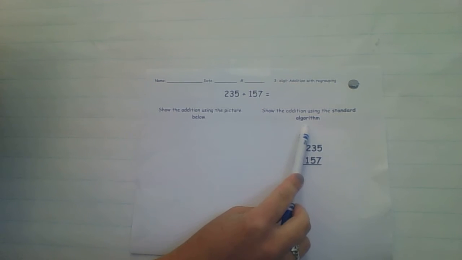Hi everyone, Miss Curdy here, and today we're going to talk about three-digit addition with regrouping. We are going to be using the standard algorithm today, and that just means it's a quick, efficient way to add numbers that mathematicians have come up with.